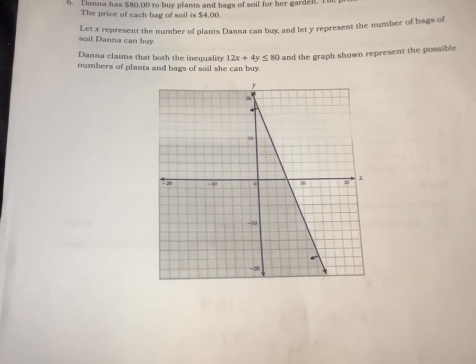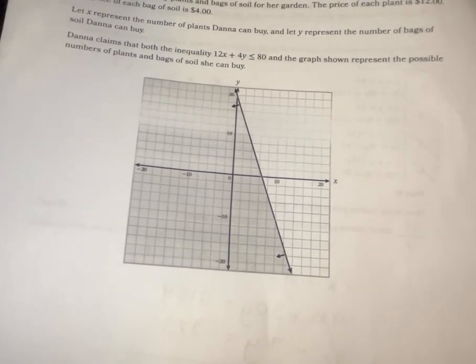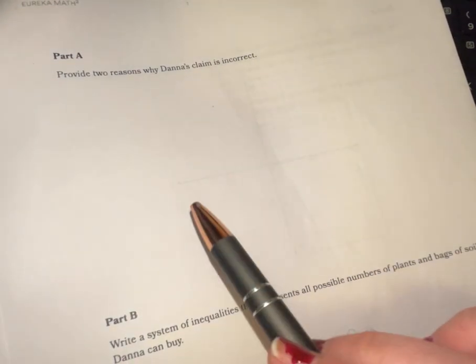So we have to specify that we are talking about a certain type of X and Y, which are going to be non-negative integers. Sounds like a lot. All you have to do here is say, hey, we can't have a negative number of plants, negative number of soils. And then you also want to say we can't have a decimal number of either of those. So we would need to make it integers.